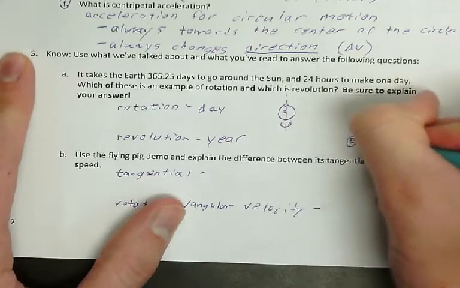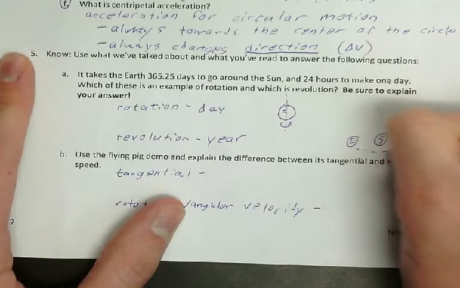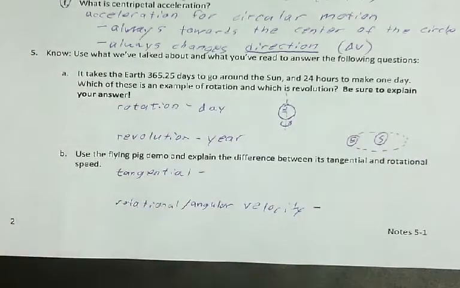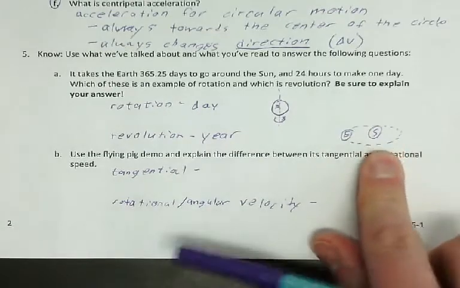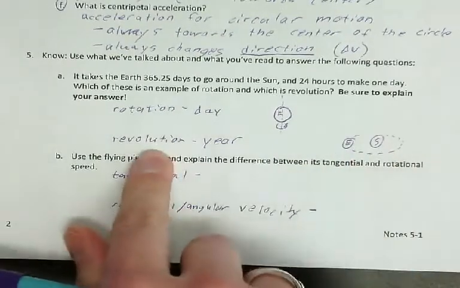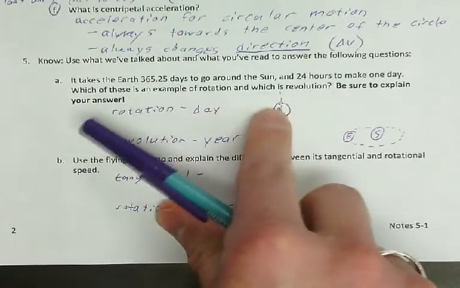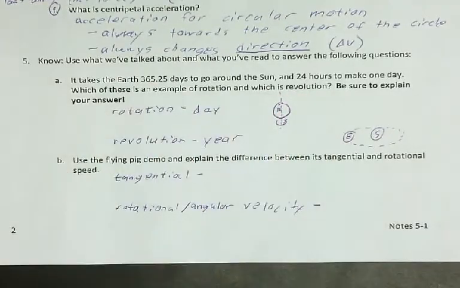Right, it's going around the sun as opposed to going around itself. Right? So the Earth orbits the sun, that's revolution. The Earth orbits itself, rotates around itself, that's a day. So rotation is a day, revolution's a year.